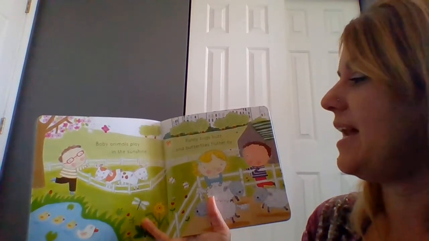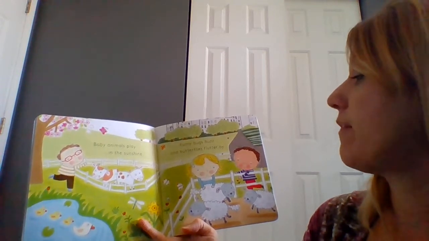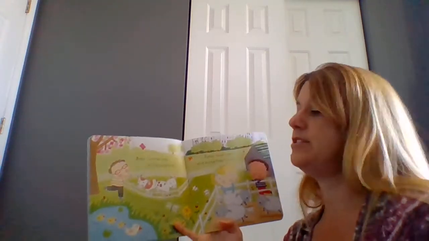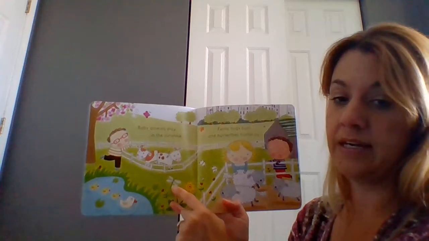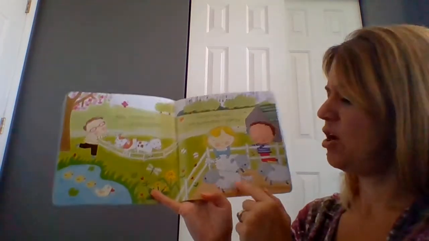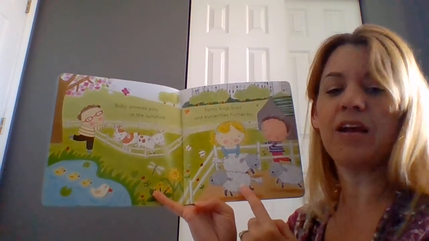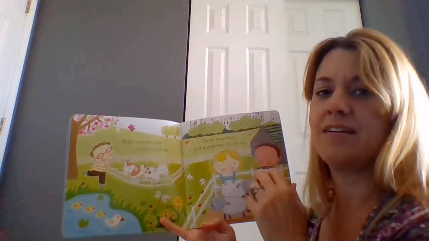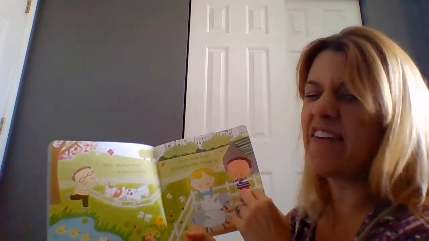Baby animals play in the sunshine. Funny bugs buzz and butterflies flutter by. Now remember, we're going to be learning about butterflies too. See if you guys remember some of these bugs. Do you guys remember what that's called? It's a dragonfly. And there's your butterflies. What kind of animals are those? You're right, it's a sheep. They go, bah! What sound does a goat make? I'm going to go with, ah! They eat everything.